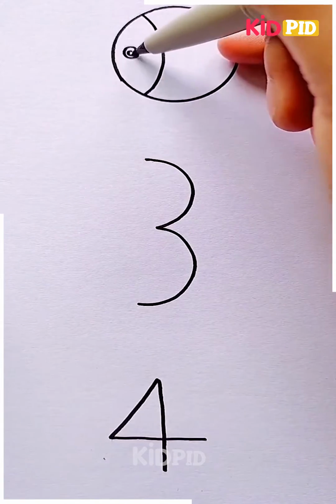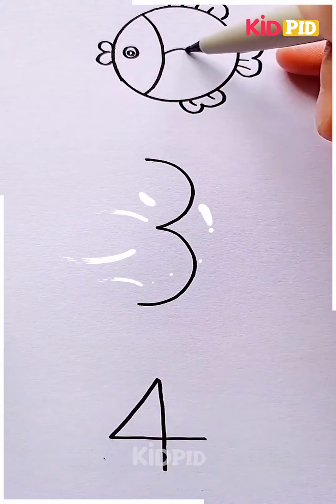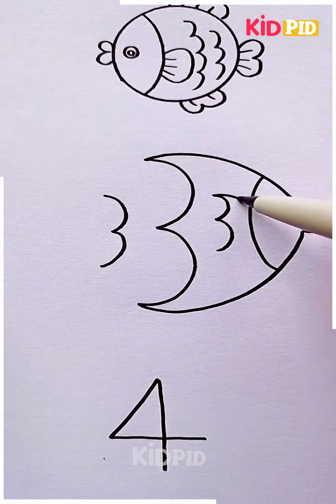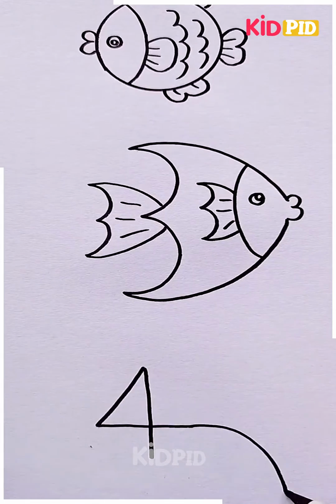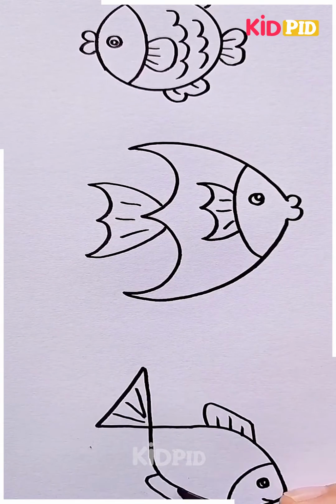We will be drawing fish out of the numbers 2, 3 and 4. We will be drawing a puffer fish out of number 2 and do as follows. Add the fins, the mouth. For number 3, we will be drawing a triangular fish once again. So draw the fins as such in another triangle. For number 4, we will be drawing a more common fish. Add the fins as such, and there you have it, your new fish.